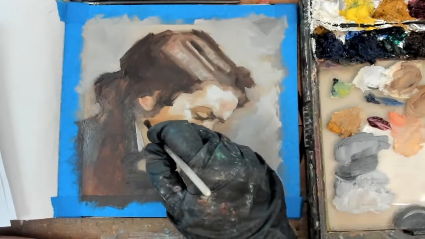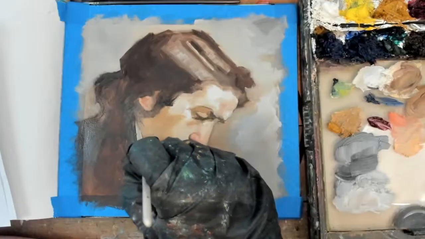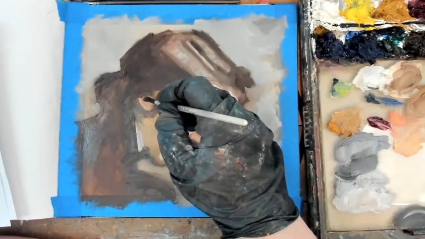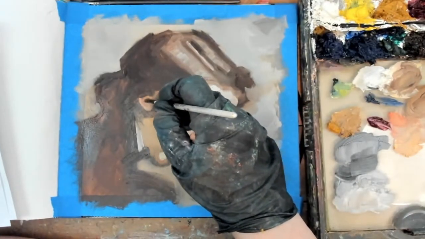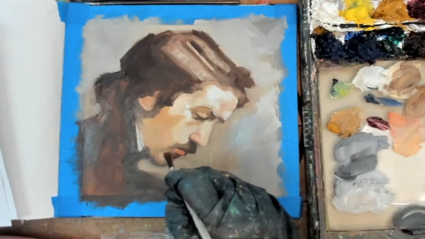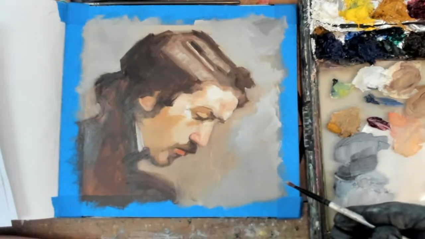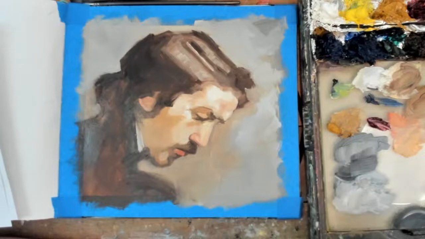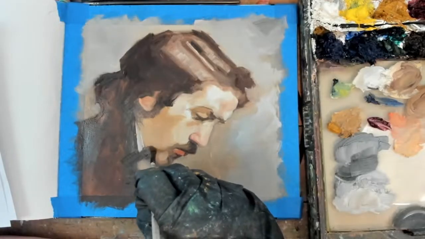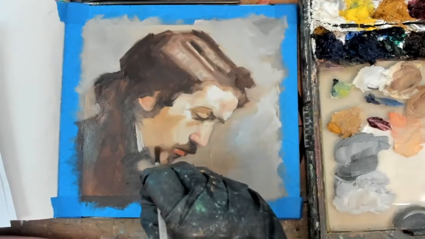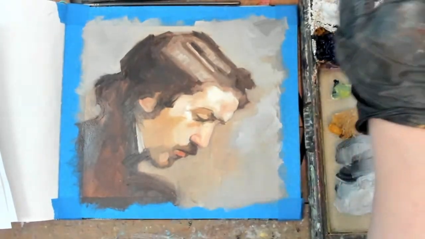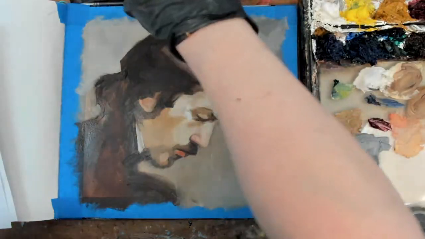I still want that to lean toward a yellowish, a yellow ochre, and not a red. That was Poncho back there saying, hey. Okay. Oh, that's pretty damn close.